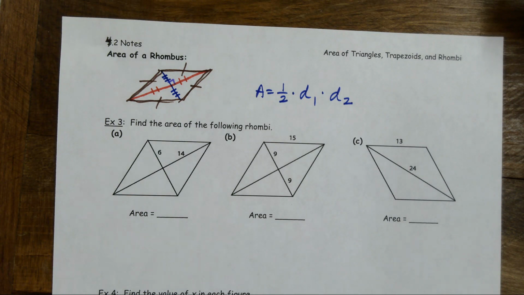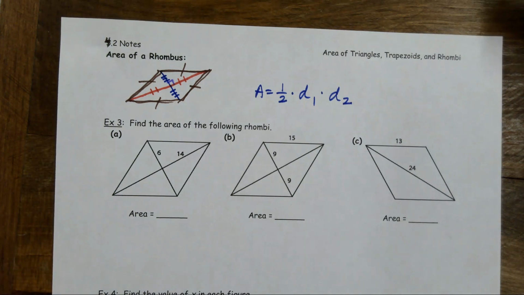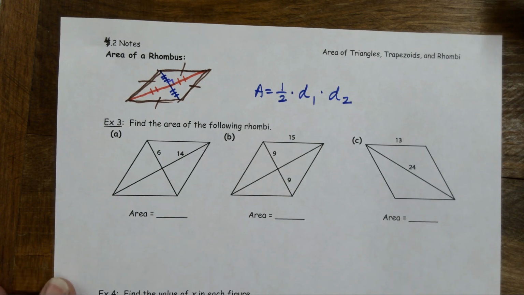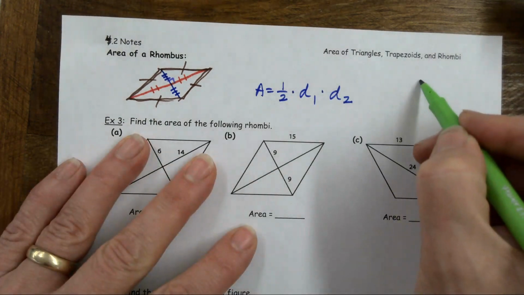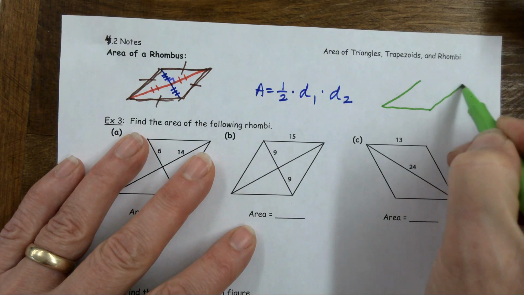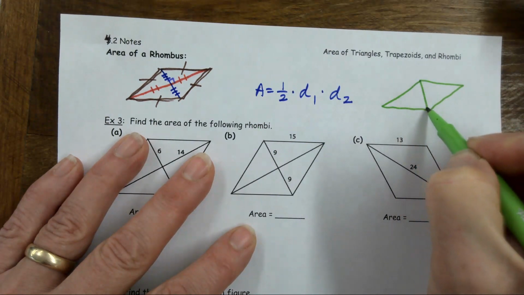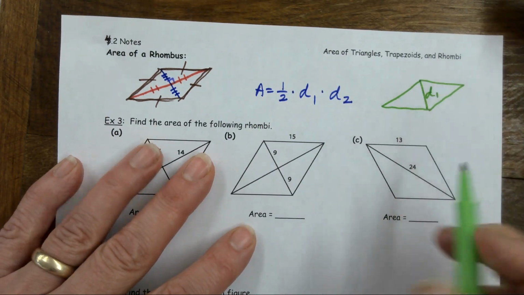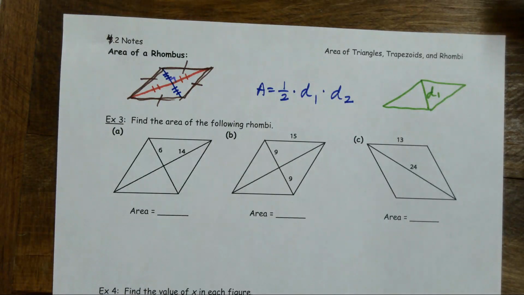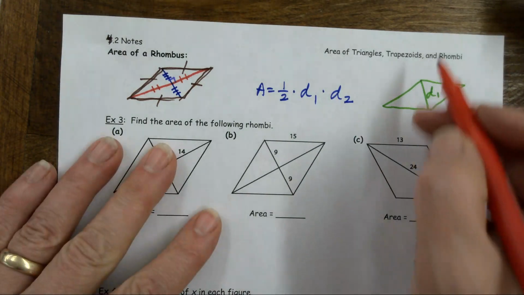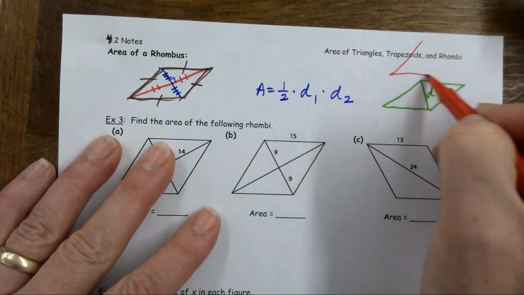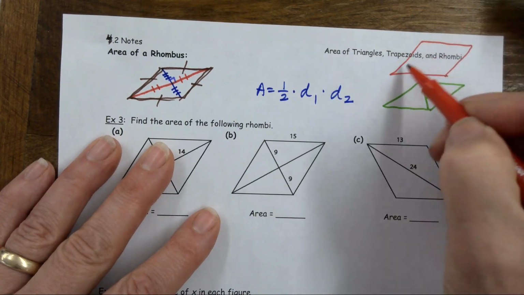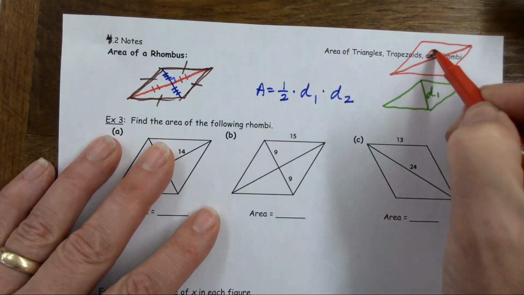My diagonals are, again, if I look at a rhombus, here's one diagonal, I'd call that diagonal 1. In the same rhombus, the other one is diagonal 2.